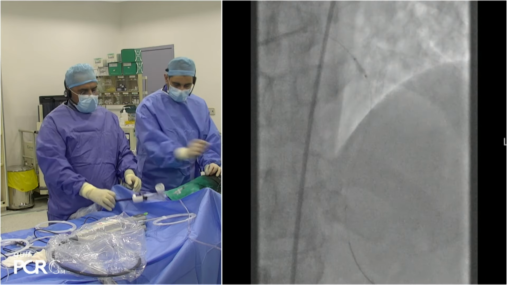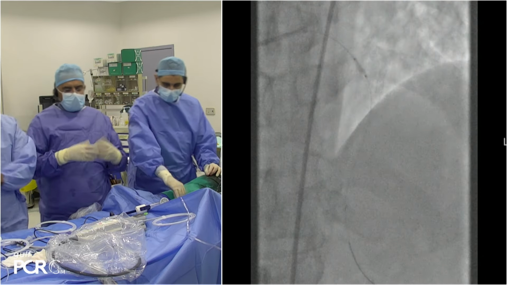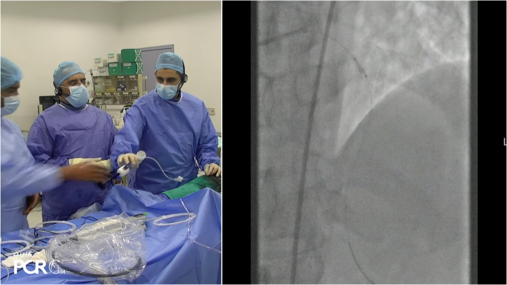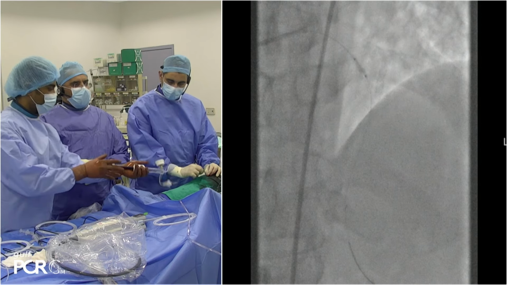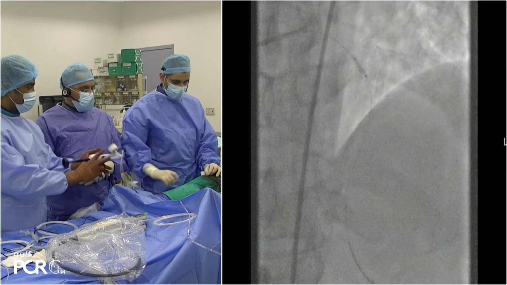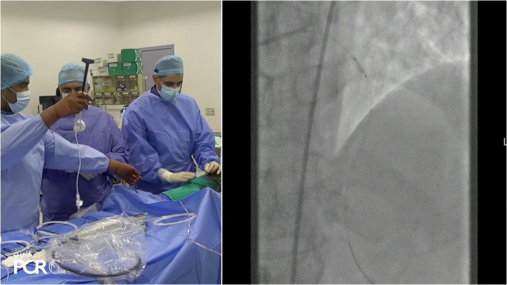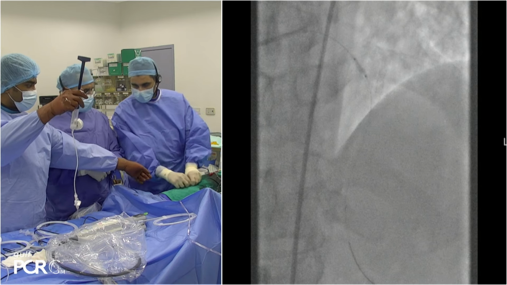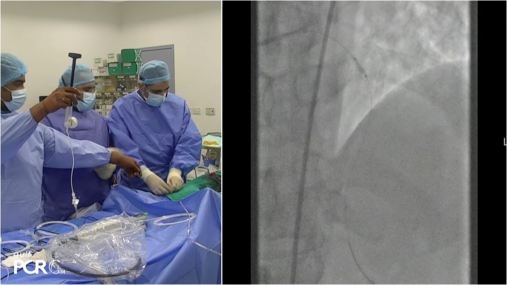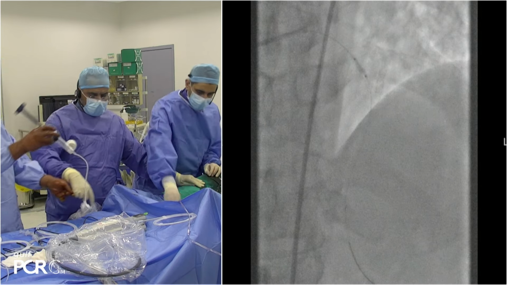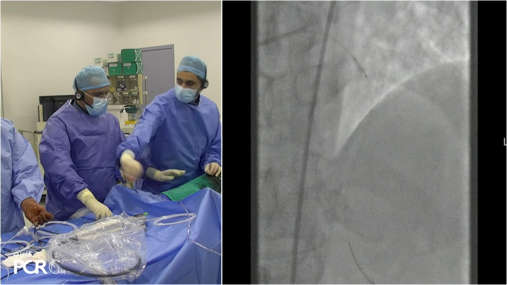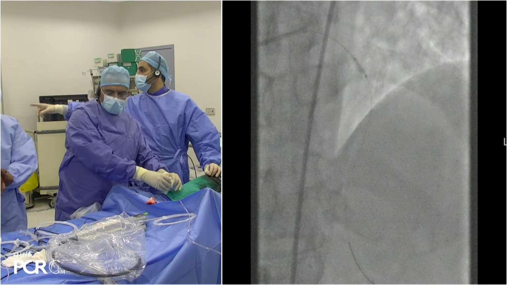I think what we look for is the balloon opening. The haziness, I think it will stay there because most of the calcium is there. But you can see the cutting balloon has been opened. Get us an NC balloon, 2.5. Now we did the cutting balloon. Now we'll do an NC balloon. And then we'll do another run of OCT.